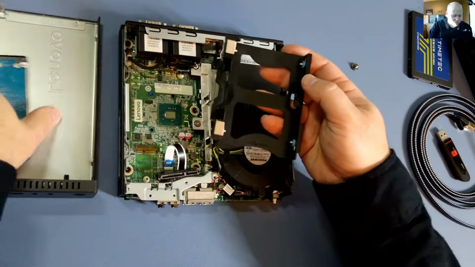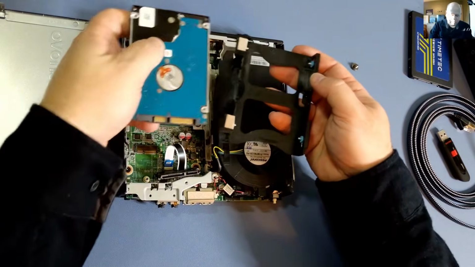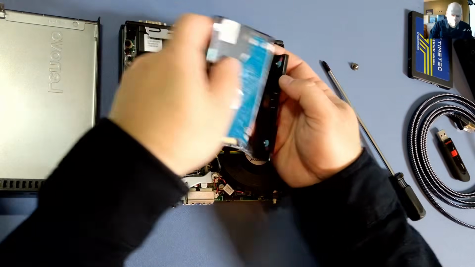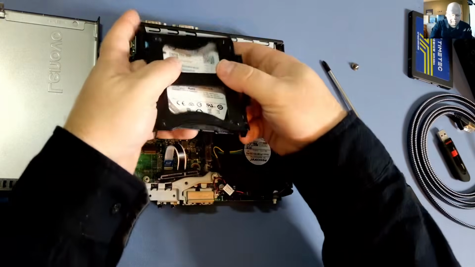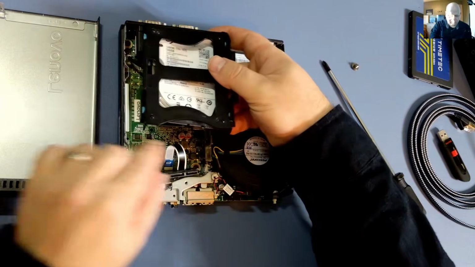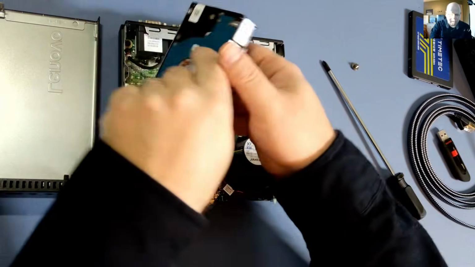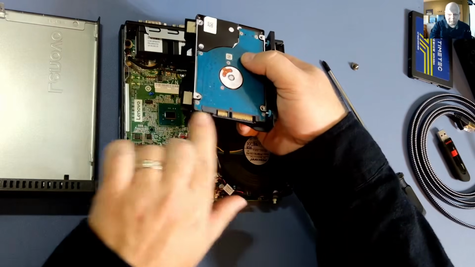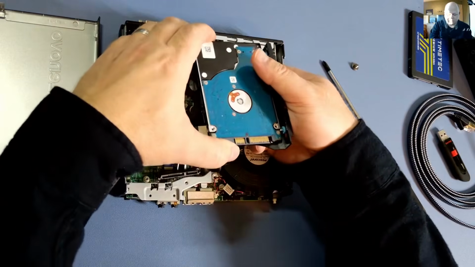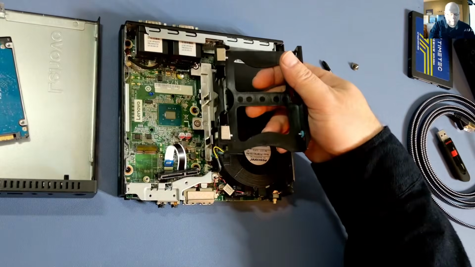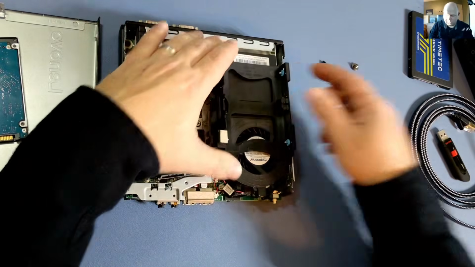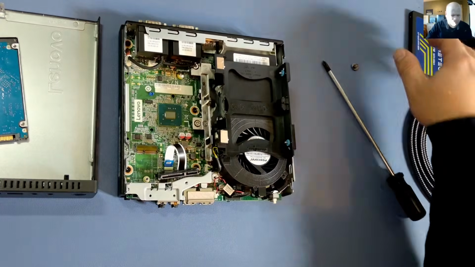Okay, now you're going to remember the way it was in there. So we flipped it over. We had it originally with the large size to the left, small size to the right. We flip it over, so now the small is to the right and the largest to the left. So we're going to remember that that's how the drive was in there, so we can put our new drive in.